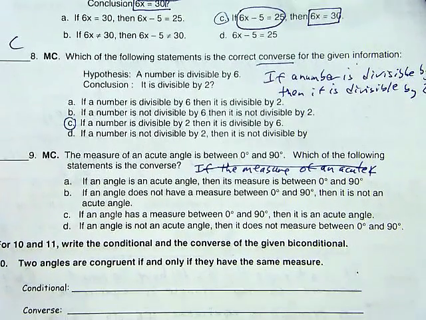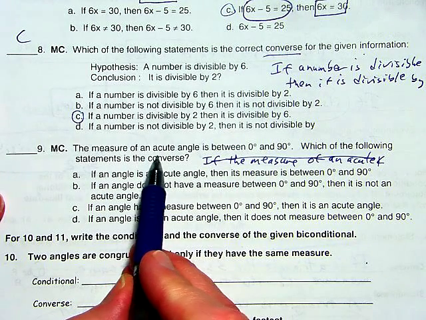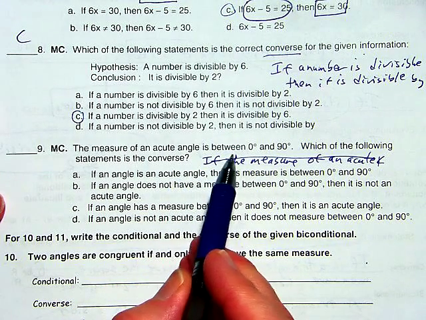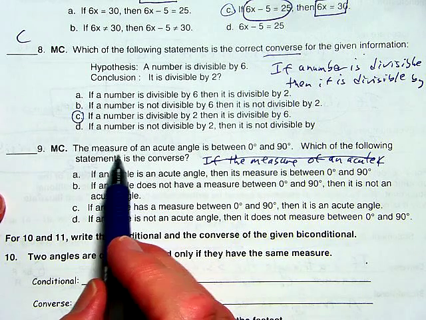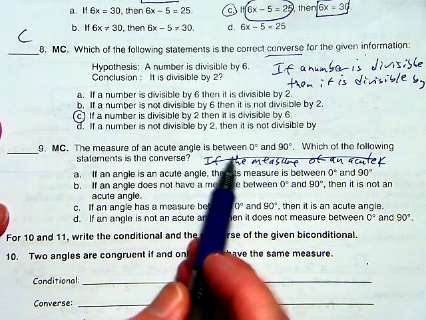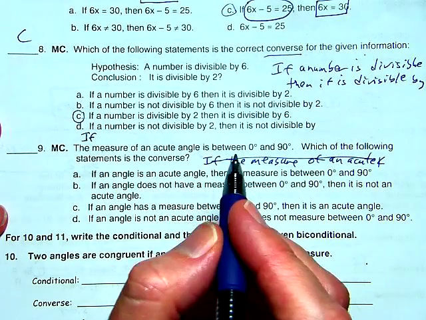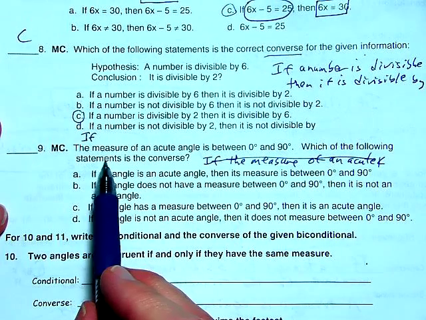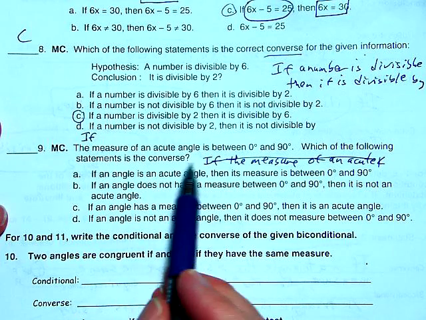Let's look at number 9. This is the statement we have to deal with. The measure of an acute angle is between 0 and 90 degrees. And then which of the following statements is the converse of this statement? So this is not in an if-then form. We have to get it into an if-then form. So what would it be? The topic of the sentence is acute angle.